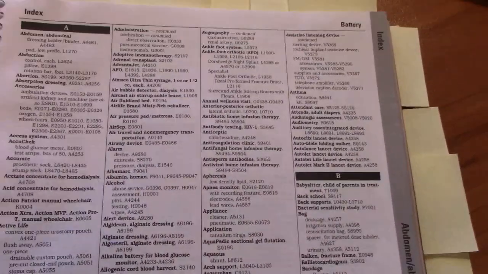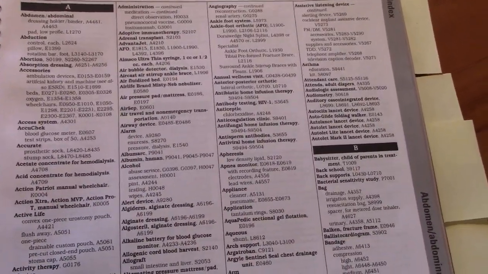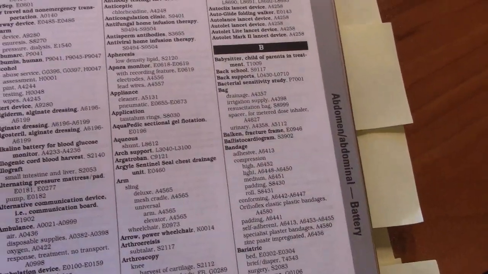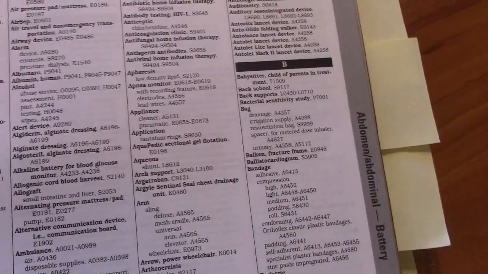The next section, of course, is your alphabetic listing or your index. By looking in the index, looking up whatever you want to look up, it will lead you to the code, just like with your ICD-10-CM book.